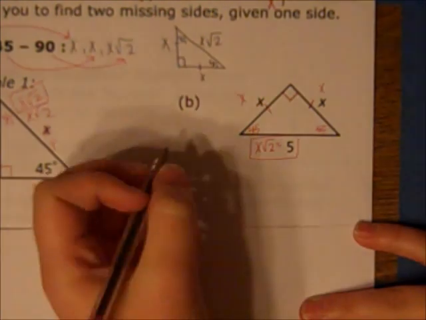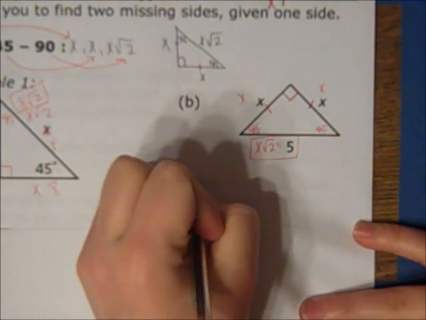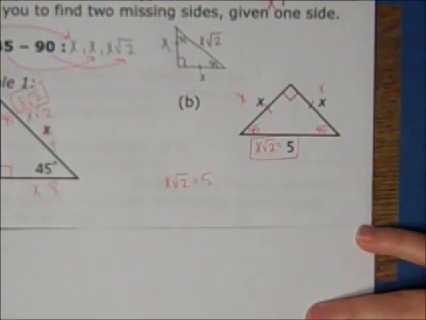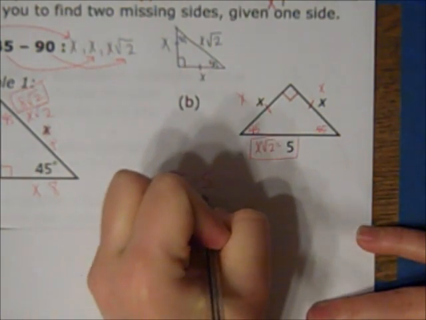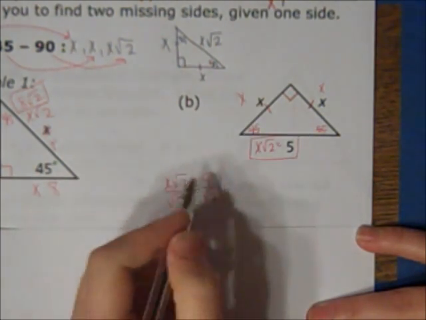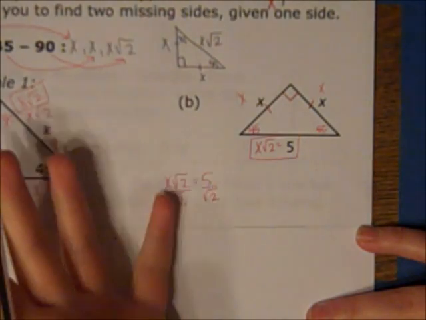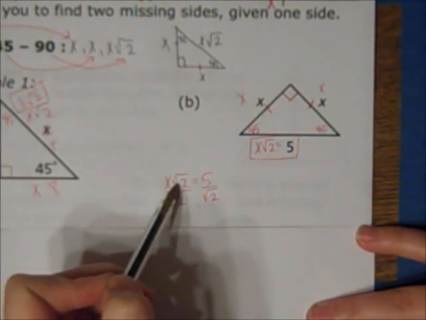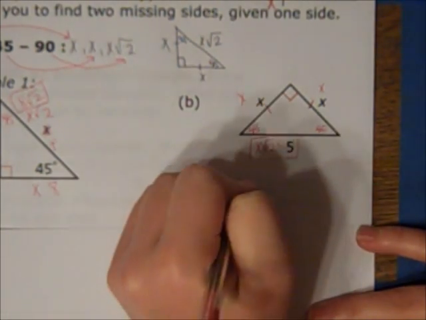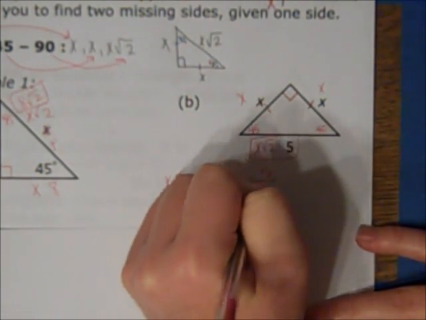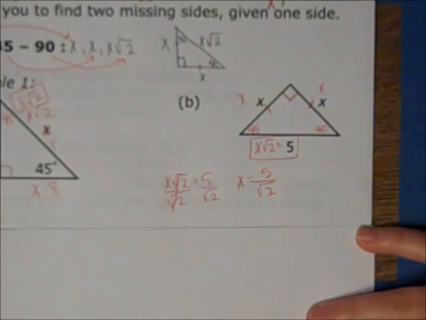Okay, so we need to solve this. x times the square root of 2 is equal to 5. We're going to divide by the square root of 2 to get that off, just like if it were 3x, you divide by 3. If it were 10x, you divide by 10. It's x times the square root of 2, so I'm going to divide both sides by the square root of 2. So x is equal to 5 over the square root of 2.